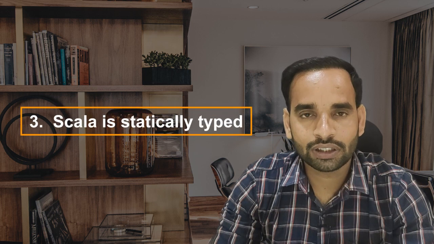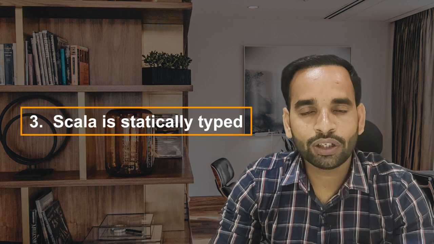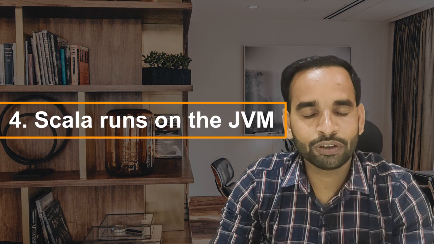The third point comes: Scala is statically typed. If you know other statically typed languages like C, Pascal, and others. So here in the Scala programming language, we do not need to specify type information. So let's come to our fourth point.